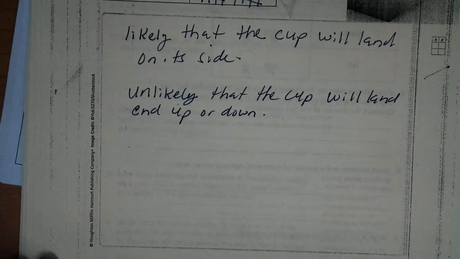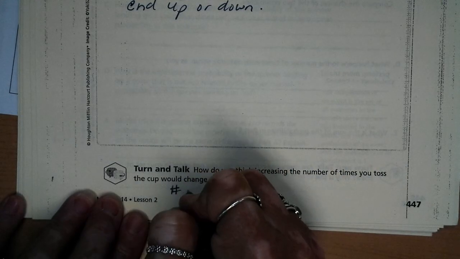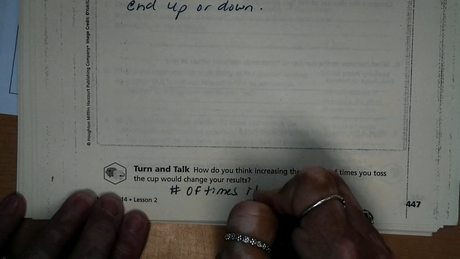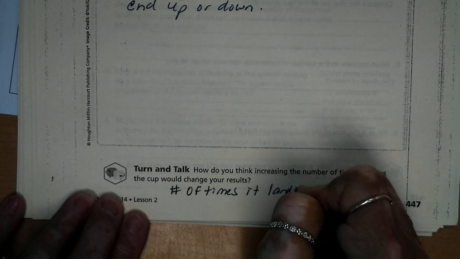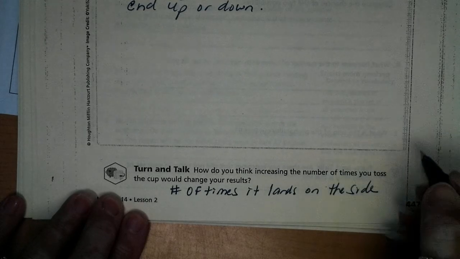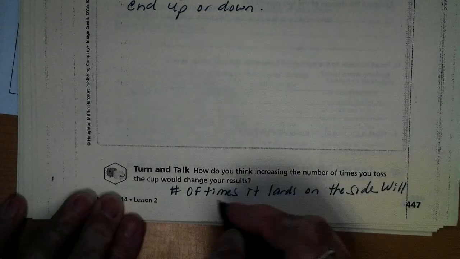All right, so the turn and talk says, how do you think increasing the number of times you toss the cup would change your results? Well, the only thing that's going to change is the number of times it lands on the side will increase.